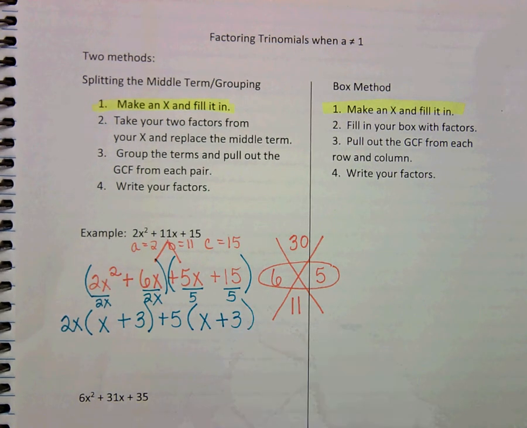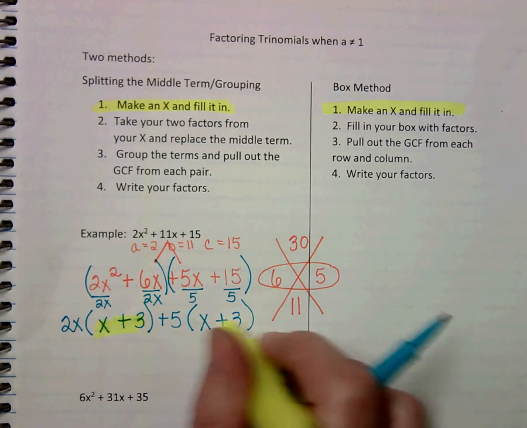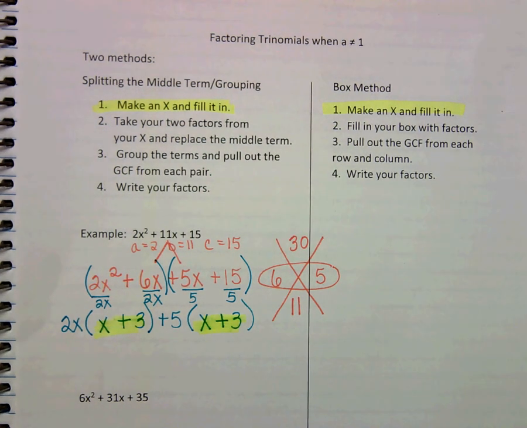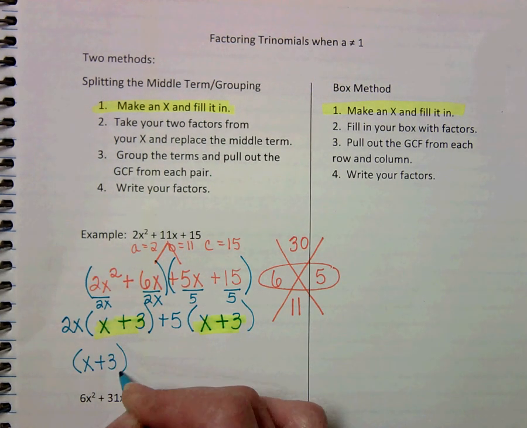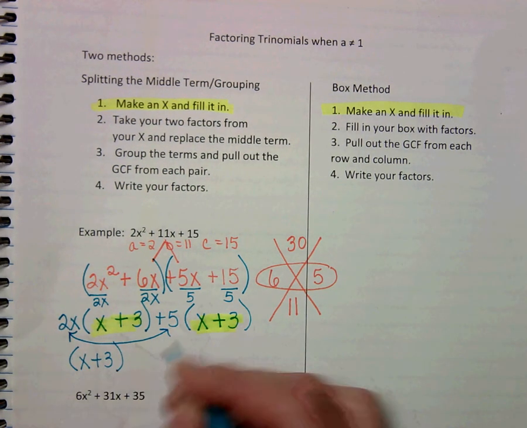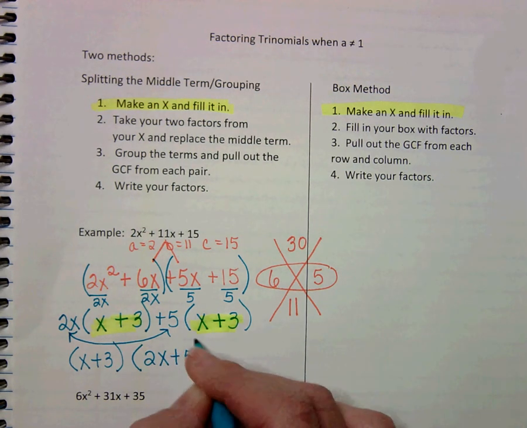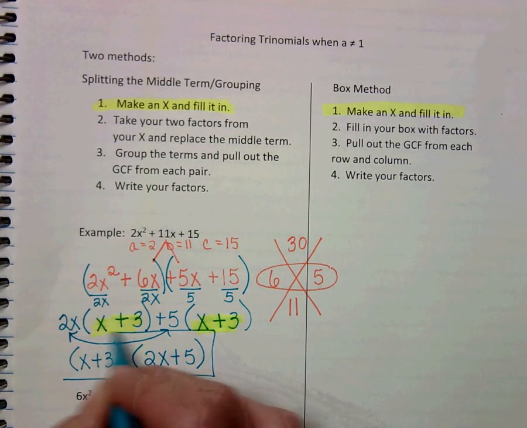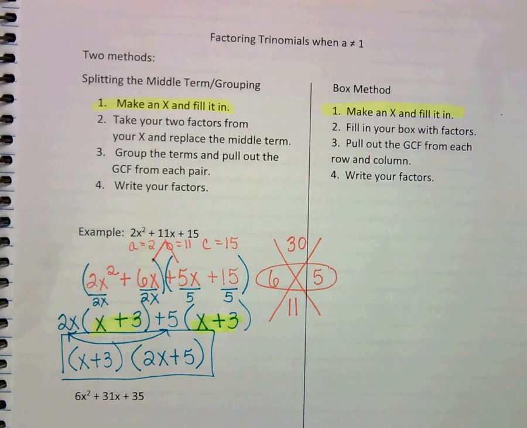If we've done it correctly, what we end up with in these two spots should be the same. So that's one of my factors, x plus 3. The other factor is made up of the two GCFs that we pulled out, 2x plus 5. So the factors of this trinomial are x plus 3 and 2x plus 5.